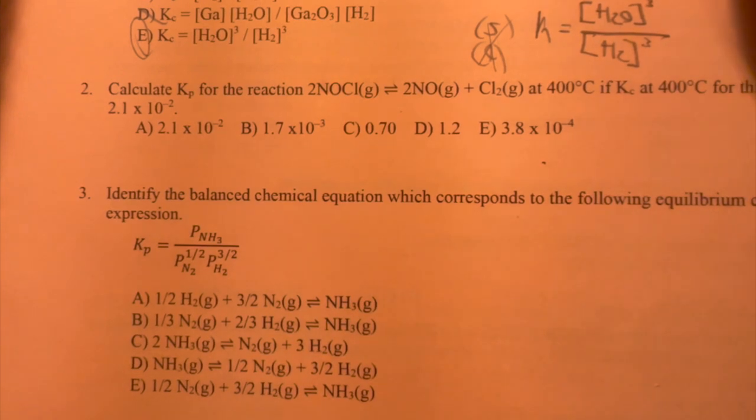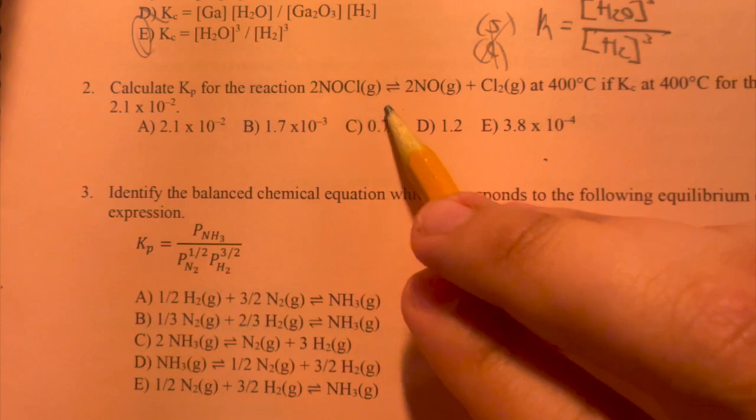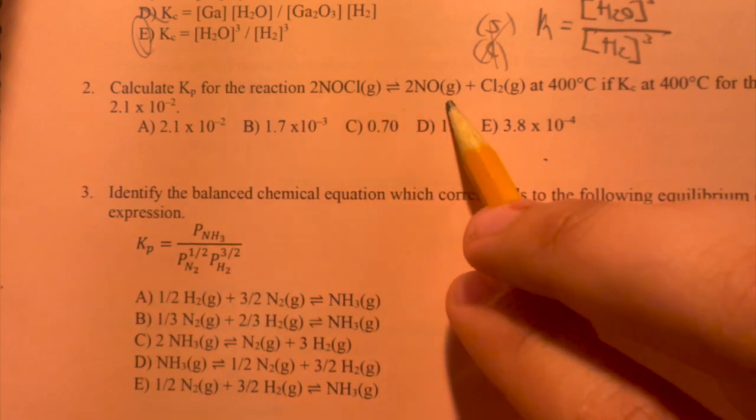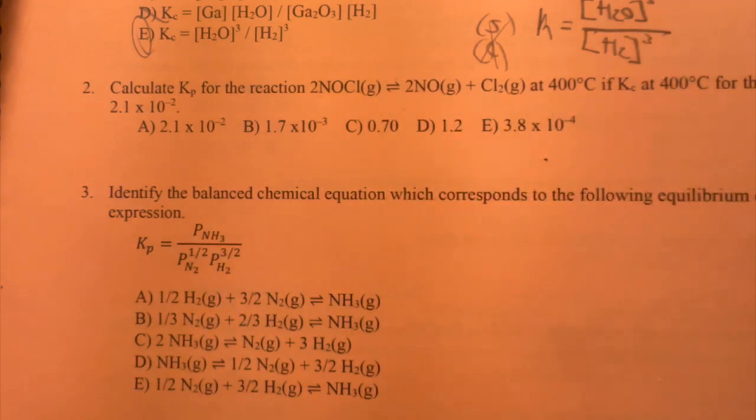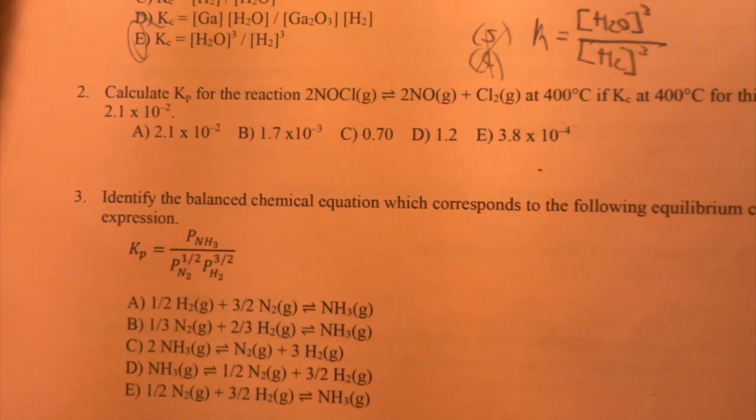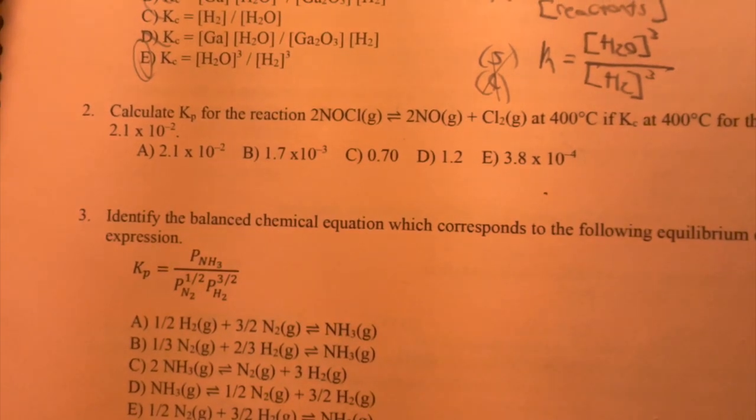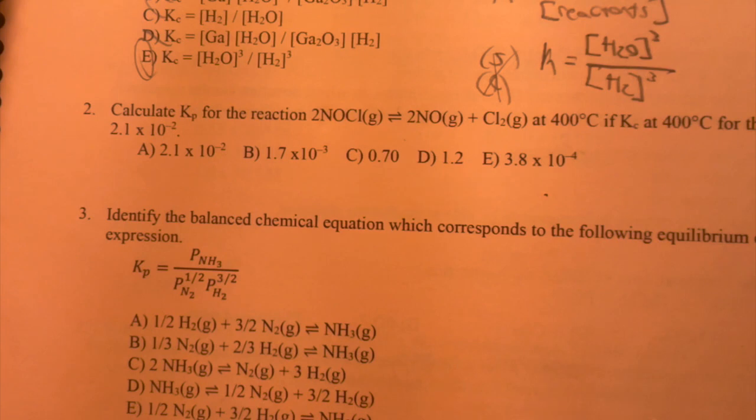For our next question, for 2, it says calculate Kp for the reaction 2NOCl gas in equilibrium with 2NO gas plus Cl2 gas at 400 degrees Celsius if Kc at 400 degrees Celsius for this reaction is 2.1 times 10 to the negative 2. Okay, so we're asked to find Kp given this reaction and given the equilibrium constant, right?